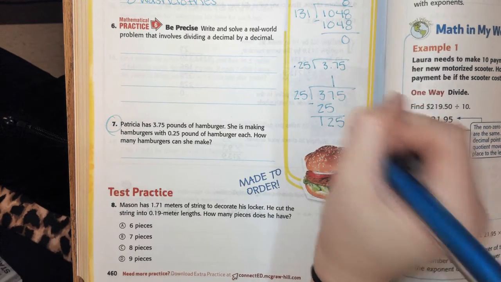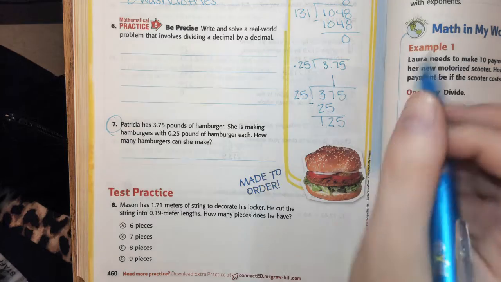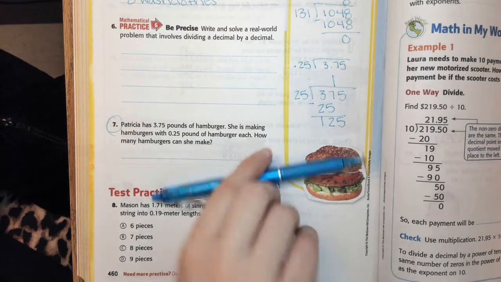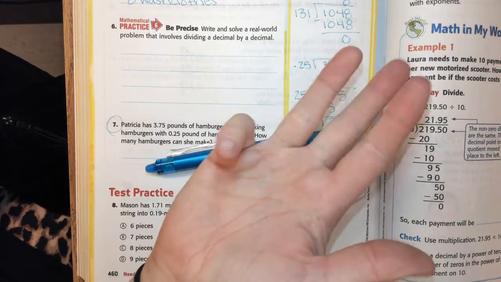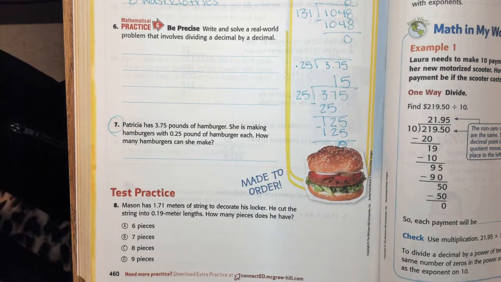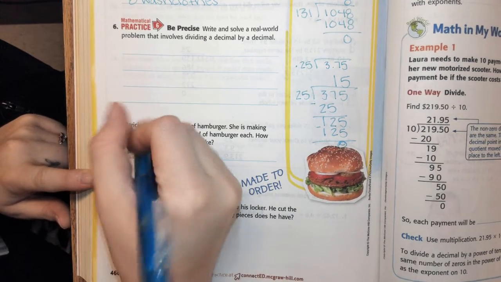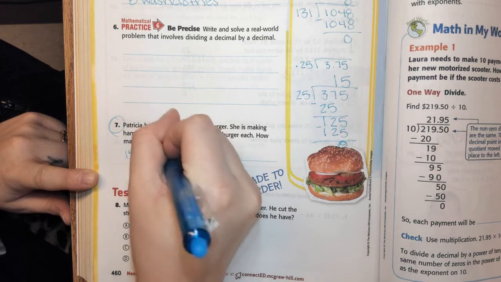Bring down that 5. Okay, 25 goes into 125. 25, 50, 75, 100, 125. 5 times 25 is 125, and we have 0 as a remainder. So we can make 15 hamburgers.